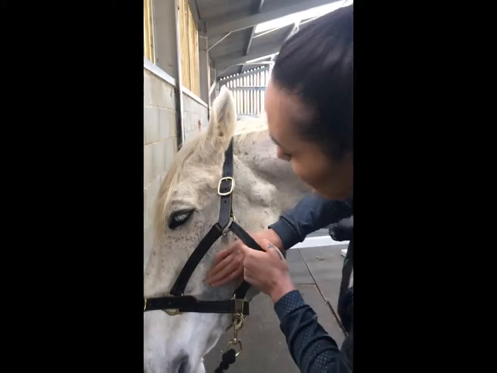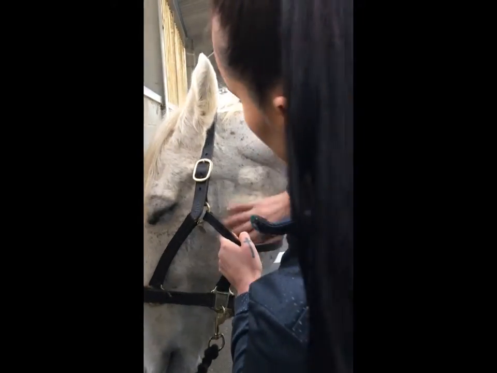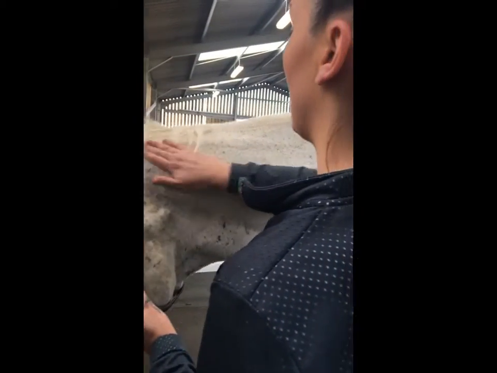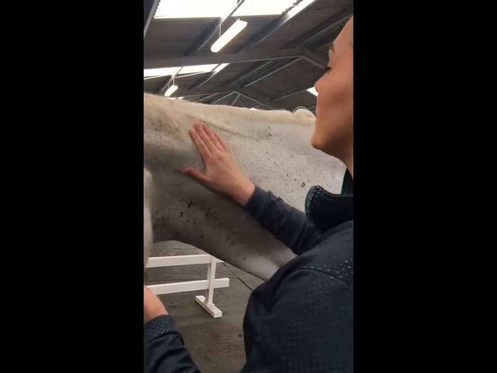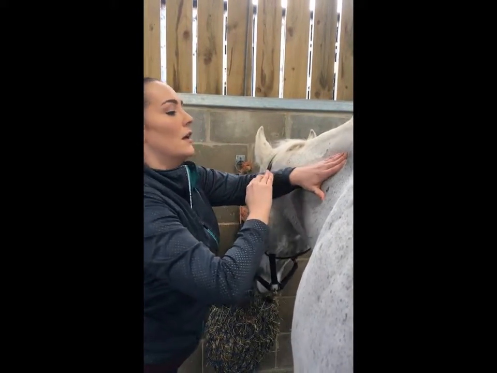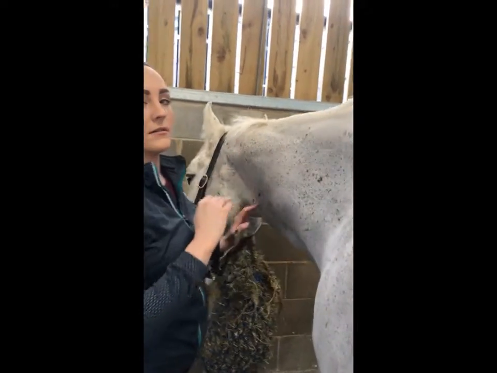So we've got the masseter. This aids in the process of mastication. It opens and closes the mouth. This is the rectus capitis ventralis, and it helps with lifting the head up. So then we have splenius. This aids with lifting the head and bending the neck.